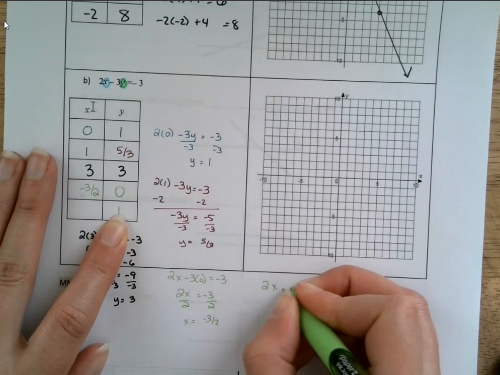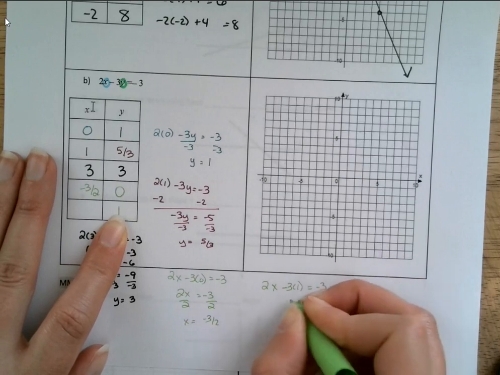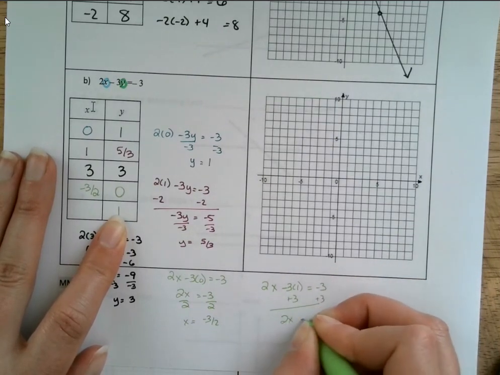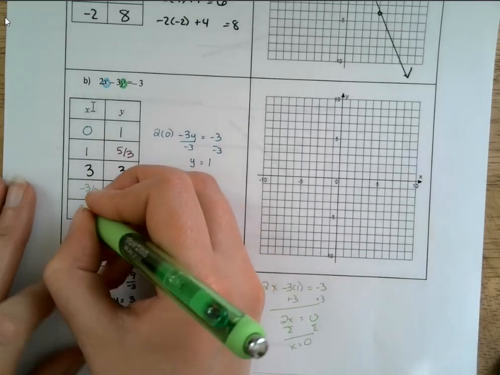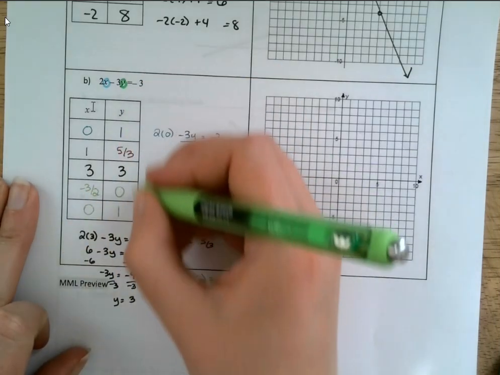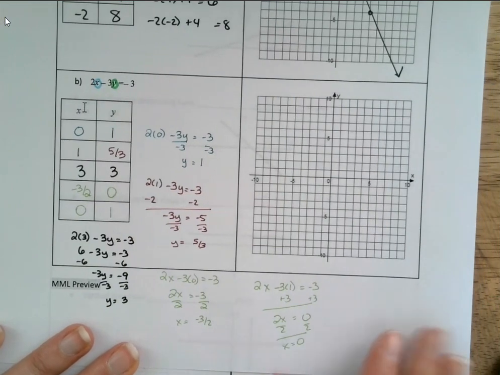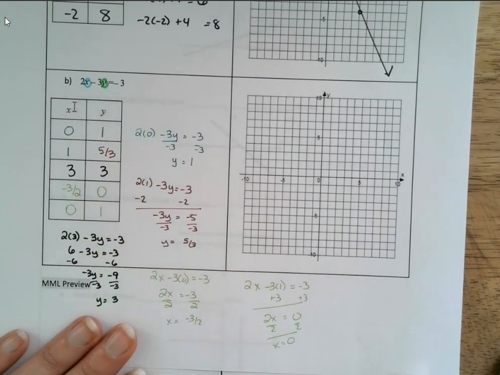So 2 times x minus 3 times 1 equals negative 3. If I add this 3 to both sides, that would give me 2x equals negative 3 plus 3 is 0. Divide by 2, I will get x equals 0. So if you're choosing a new number for y, choose one that wasn't already solved for. Maybe I could have chosen 2, I'm not sure. All right, so I'm going to go with the points I have. I'm going to graph them. I'm only really going to have 4 since one of them was a duplicate.